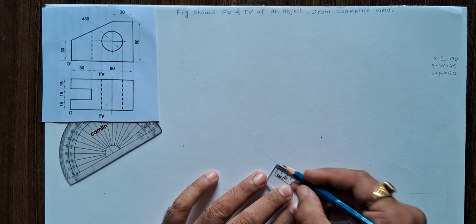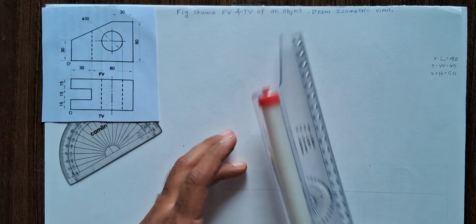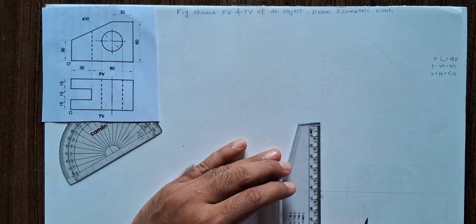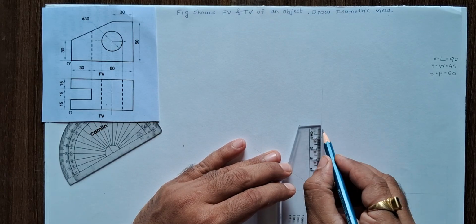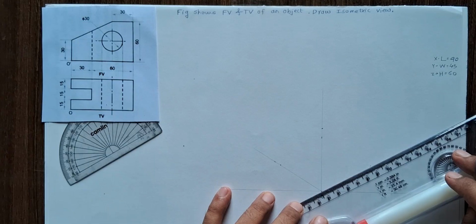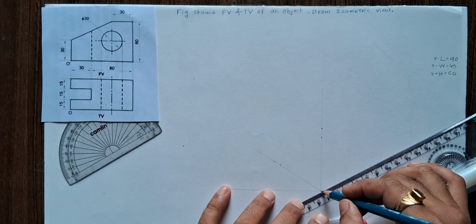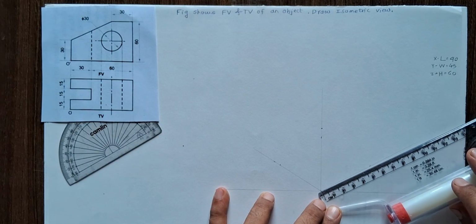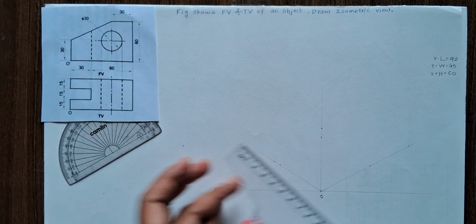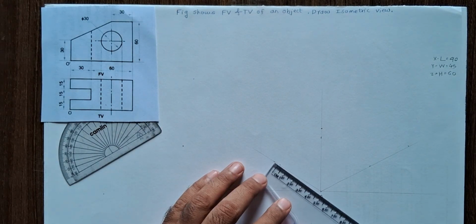The width is 45, the height is 60 mm, and the length is 90 mm. So we have marked length, width and height.